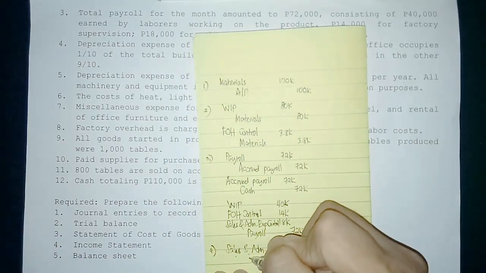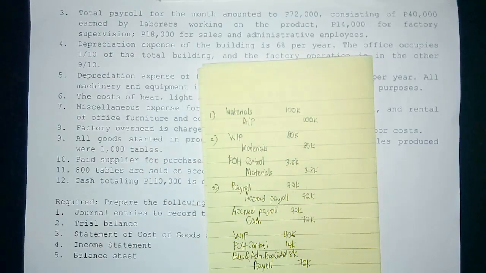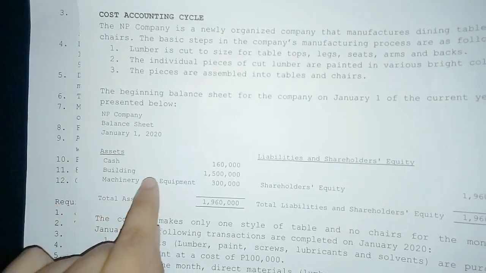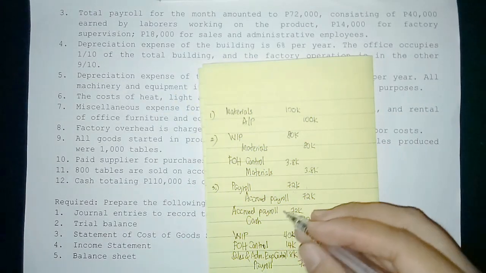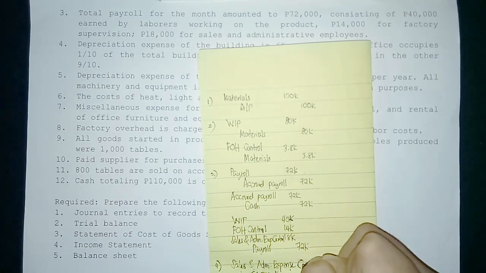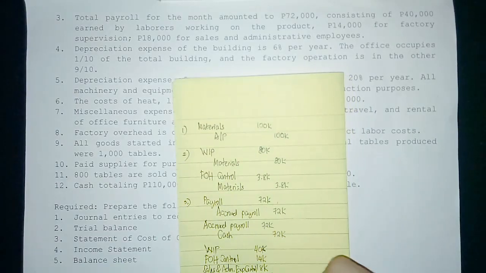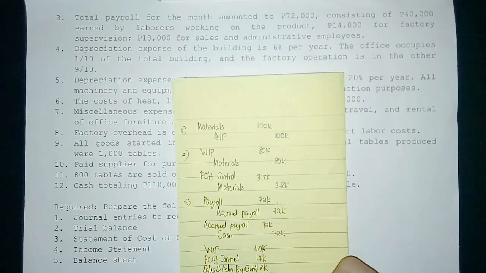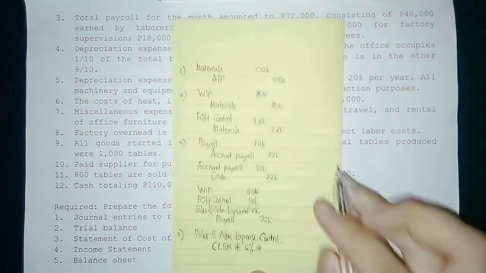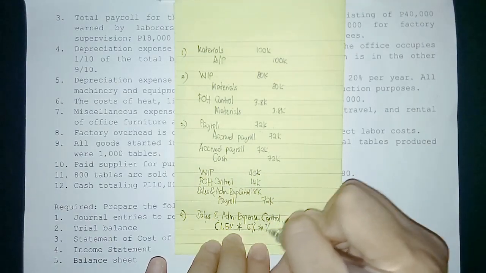So, paano kaya yon? Ang cost ng building, balikan natin yung page 1. Ang cost ng building is 1.5 million pesos. 1.5 million times ang depreciation rate ay 6% per year times 1/12.